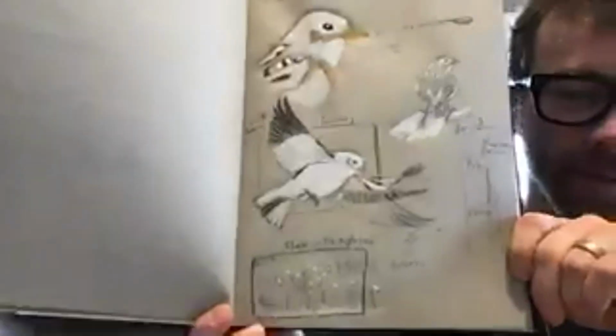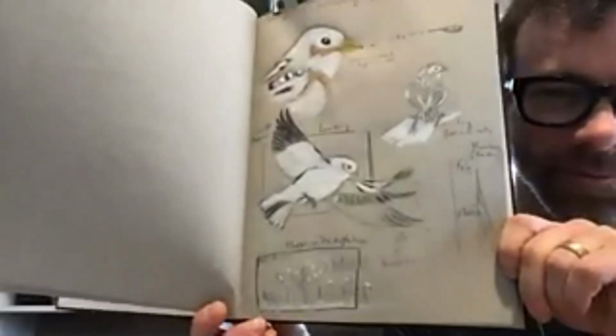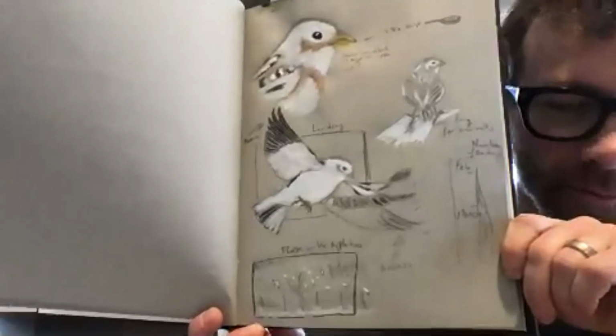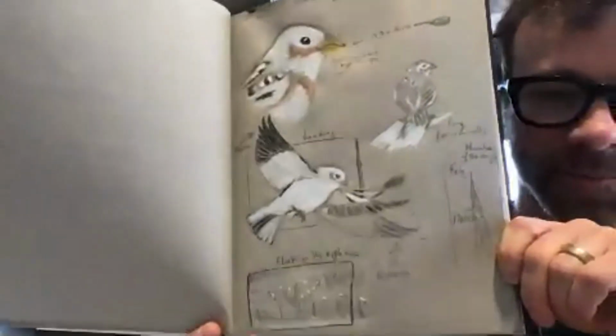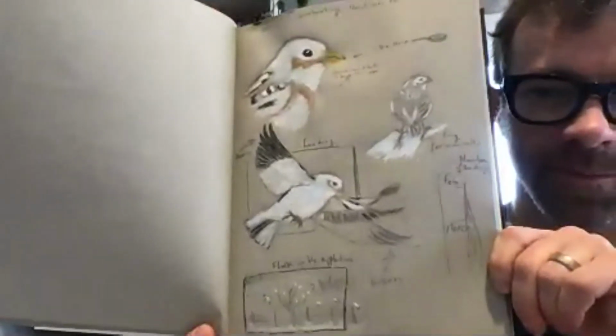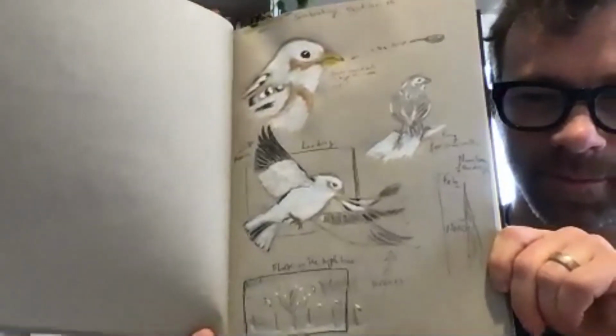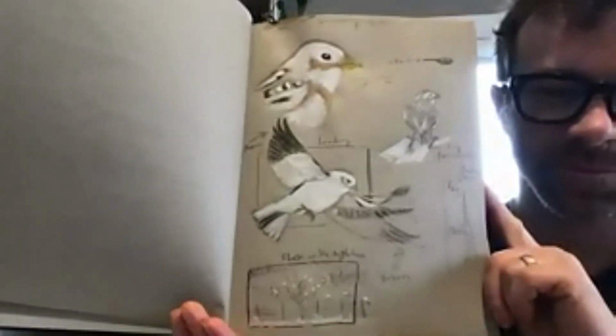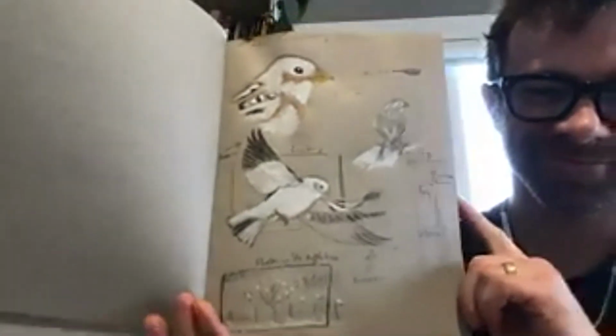So there's back view, close up, flight, medium view, far away view. By intentionally putting all those together, you're forcing your brain to kind of play in all of these different directions. That's so cool. That's really, really exciting.